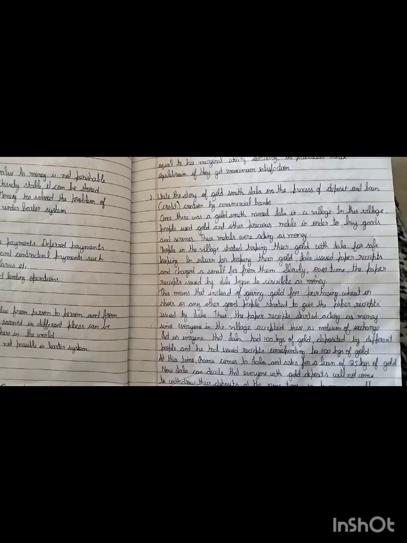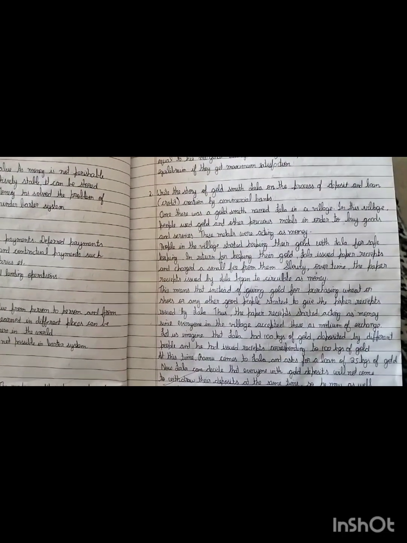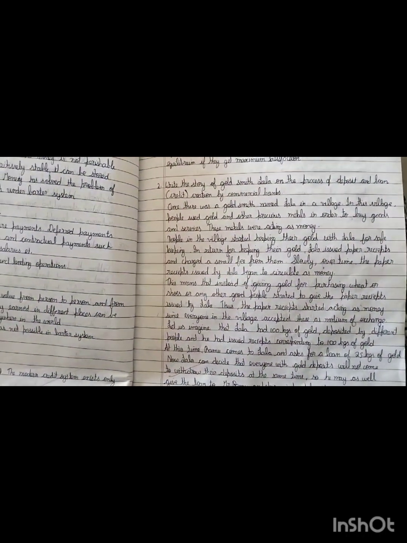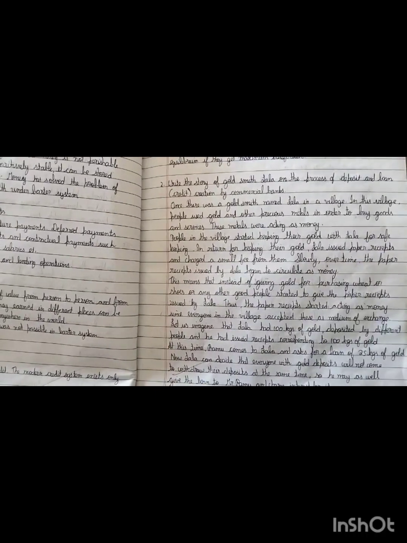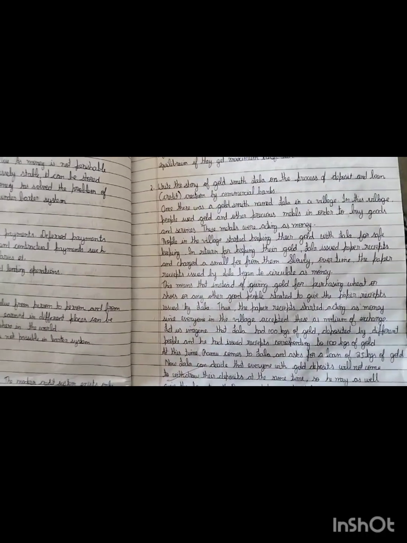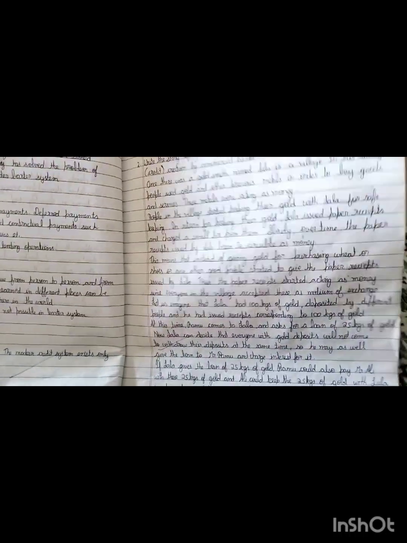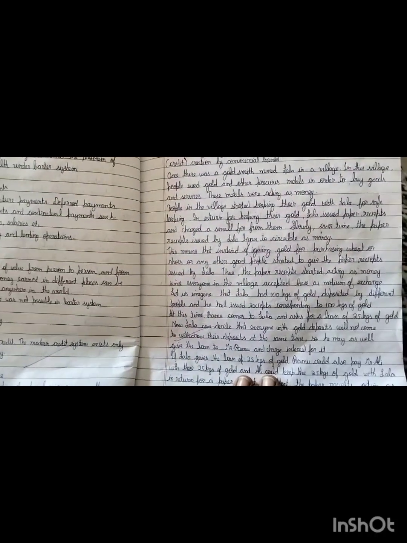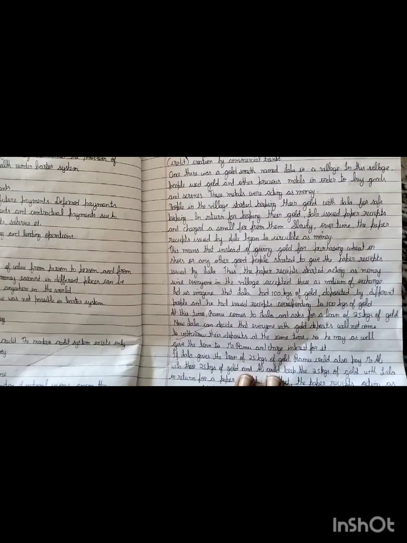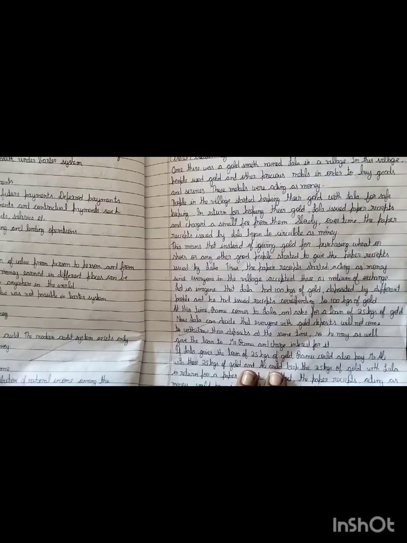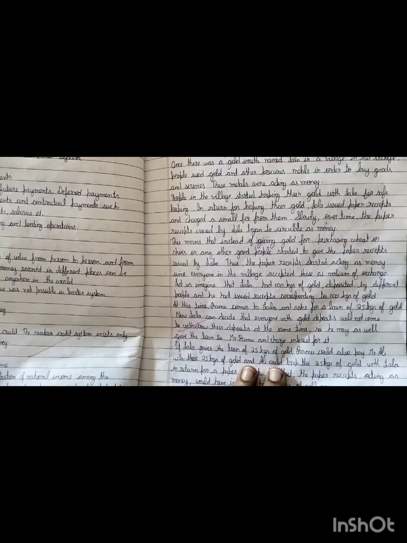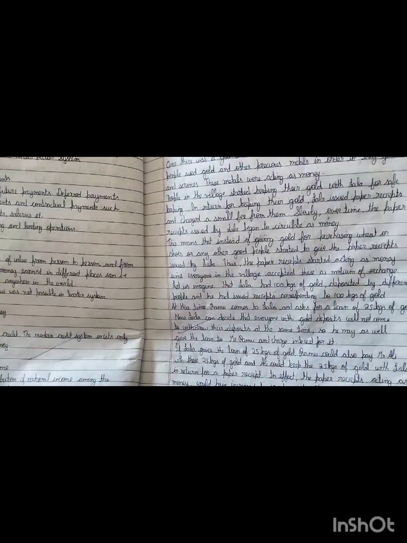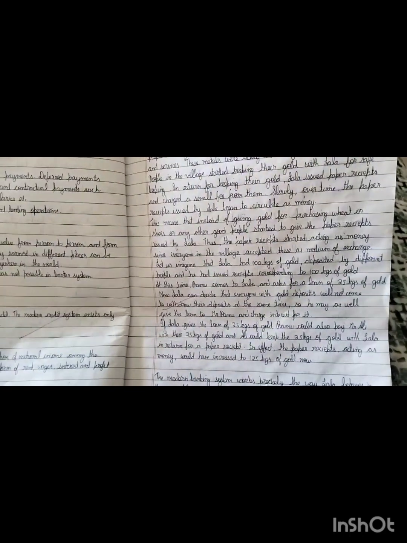Instead of giving gold for purchasing any goods or services for daily use, they started to give these paper receipts issued by Lala. And since everyone in the village accepted this as a common medium of exchange, these paper receipts started acting as money. Just imagine that Lala had 100 kgs of gold deposited by different people, and a guy named Ramu comes to Lala and asks for a loan of 25 kgs. Lala thought that all the people wouldn't come at the same time to withdraw their 100 kgs of gold. So he thought of giving the loan to Ramu, and he also thought that he could charge interest for it.